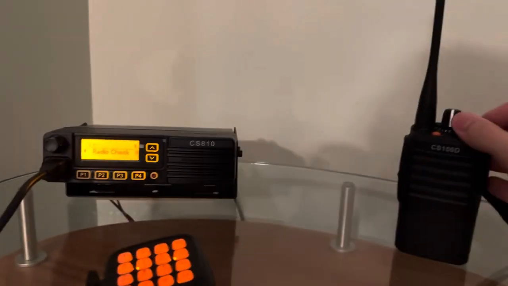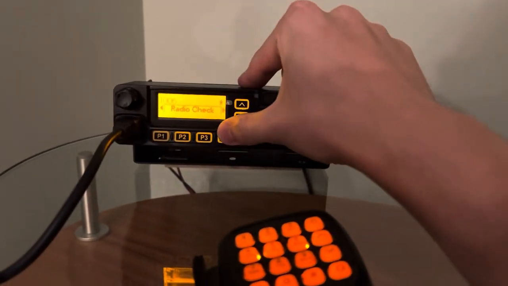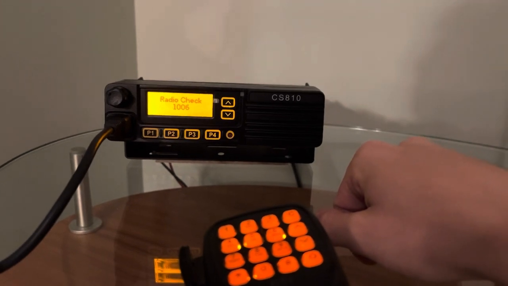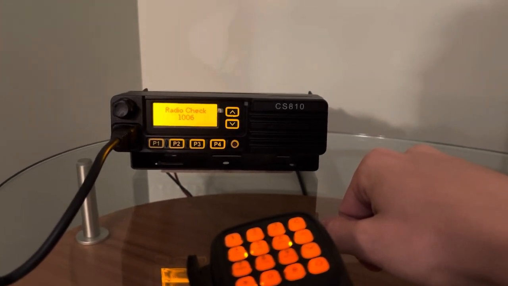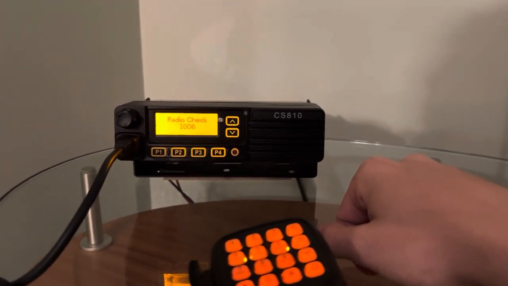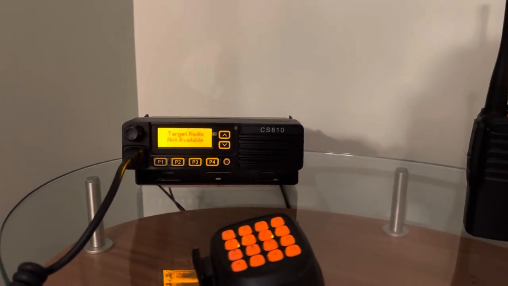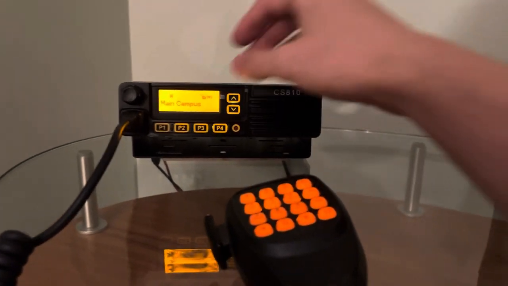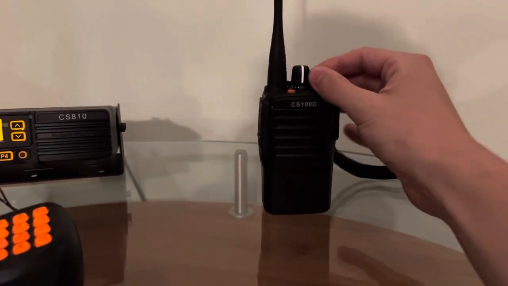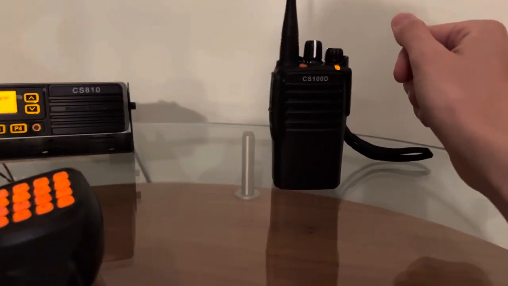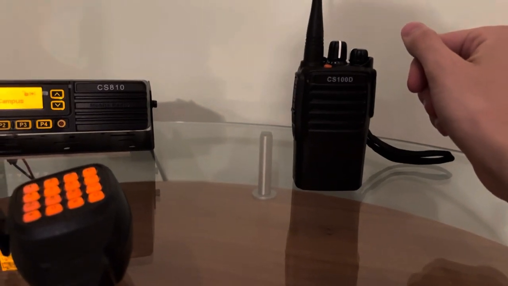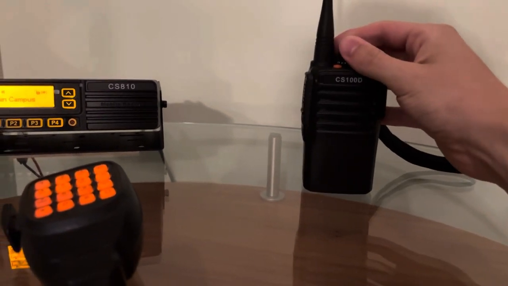If it's turned on, it works. Let's turn it off and try again, and you'll see it'll fail. Alright, so it's trying over and over, and eventually is going to time out, say that there's an error. There you go. Target radio not available. So, let's turn it back on, and let's go to another channel and show how to do a private call.